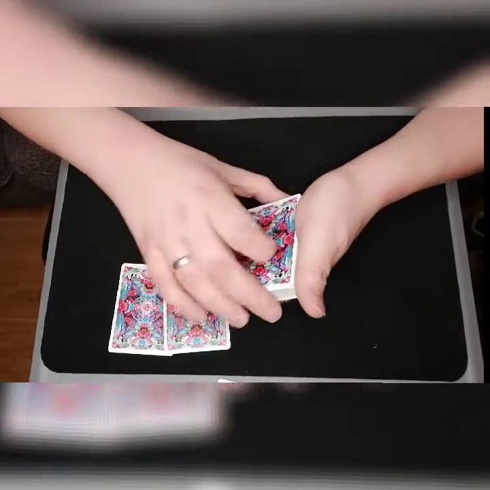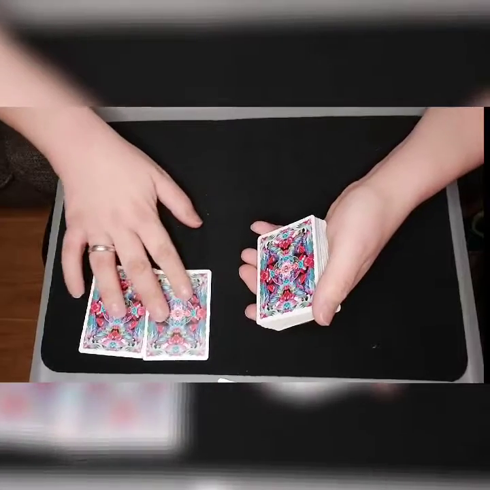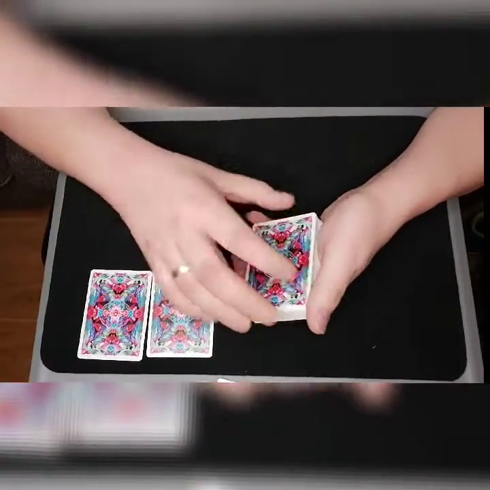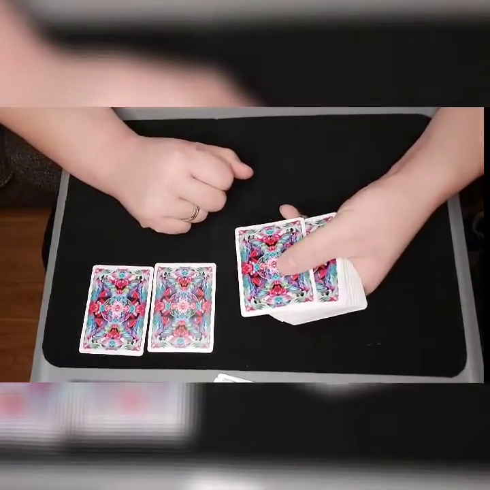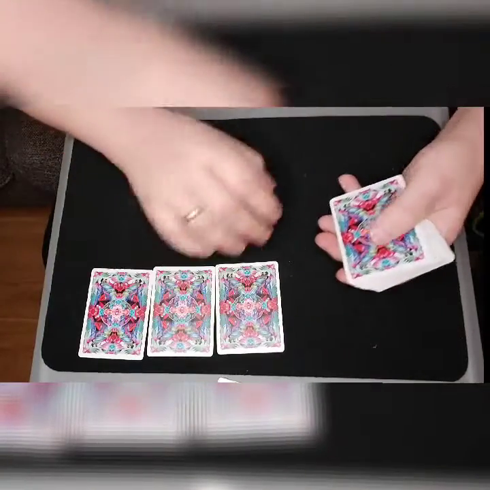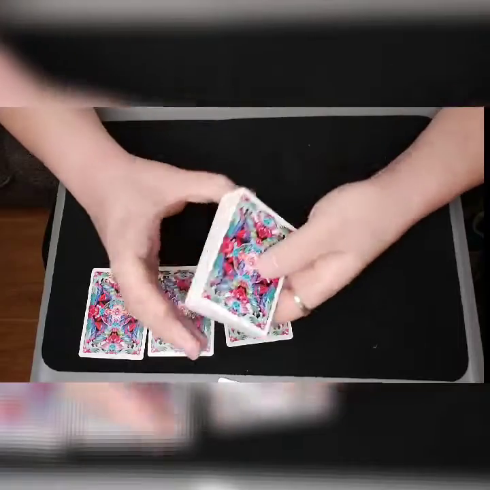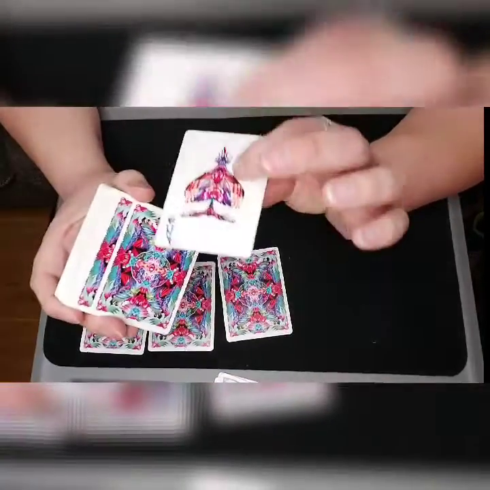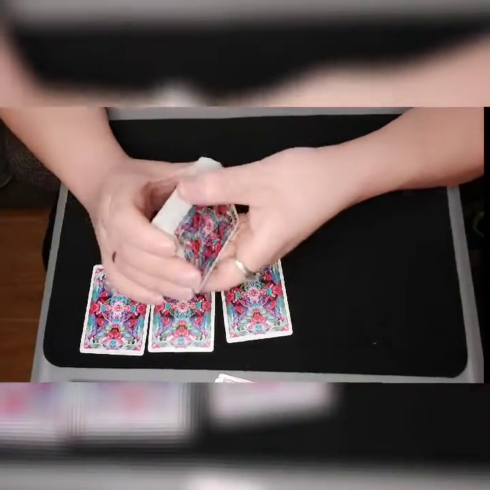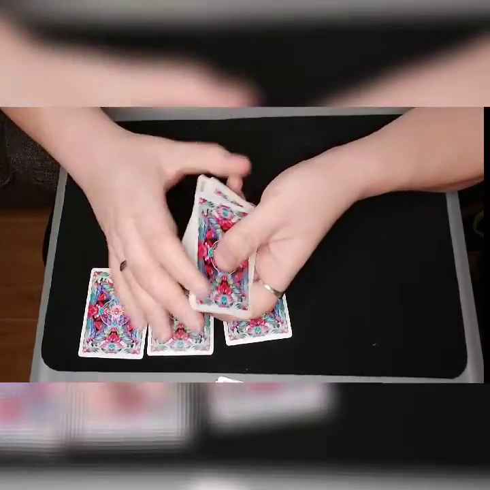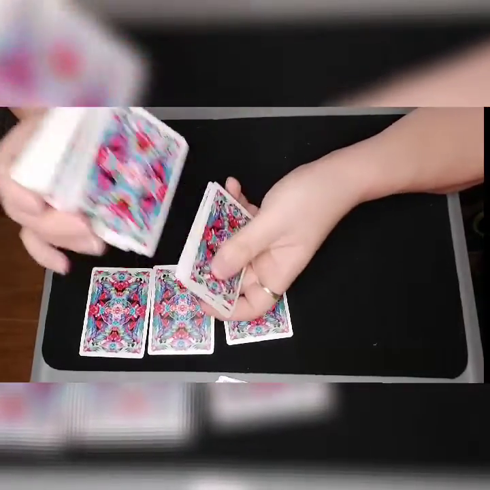So having done that, do your next favourite force and give them the next ace. The overhand shuffle controlled again. You got an ace there. So I controlled it to the bottom and I controlled it to the top.